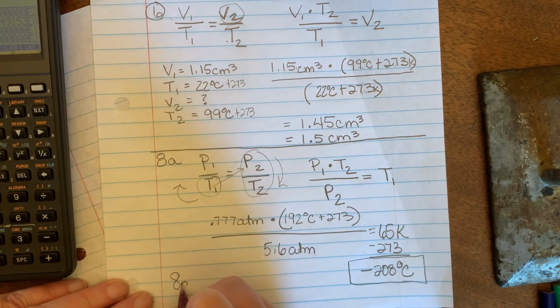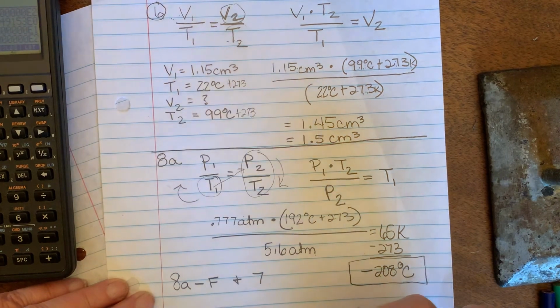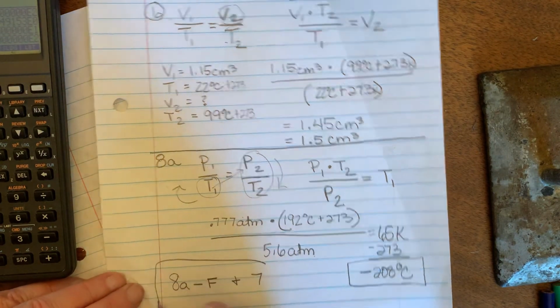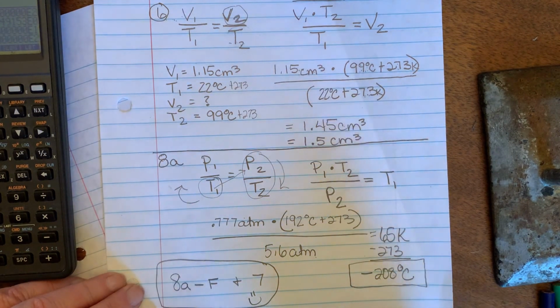So that's 8A through F and 7. We still have to do 7. So you guys are going to work on that. Fill out the Google form and I'll check it and see how you're doing.